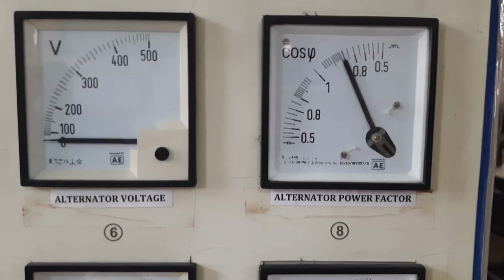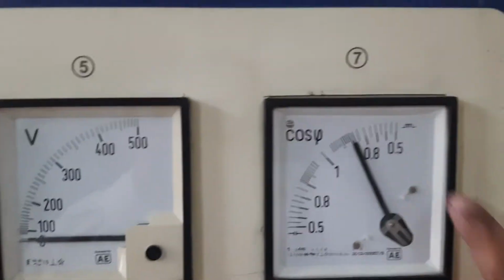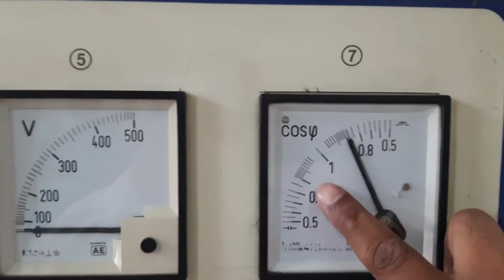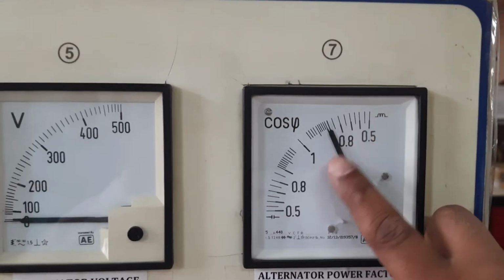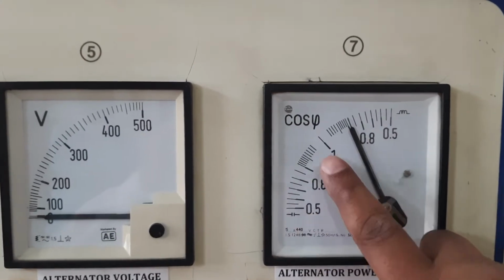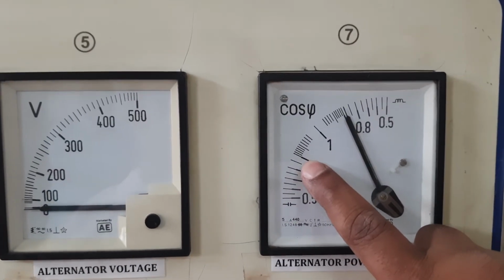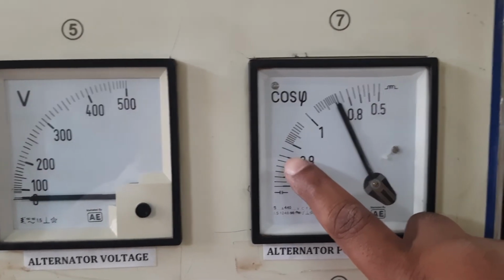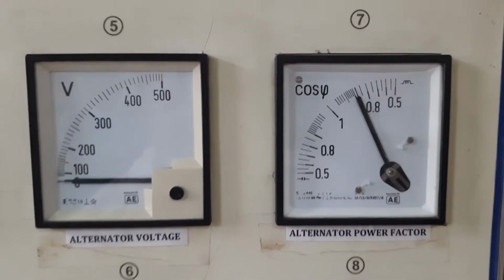It is the power factor meter, so the power factor of the alternator. Here it is the inductive load. If the indicator goes to this side, the power factor is lagging, whereas for the capacitor, the power factor is leading. This is the unity power factor, and here it is 0.99 power factor. This is 0.8, this is 0.9, and here it is 0.99 power factor.